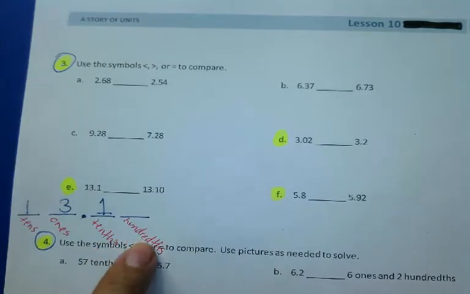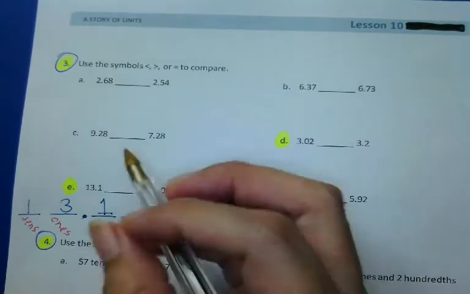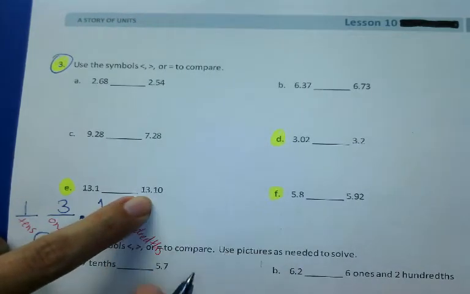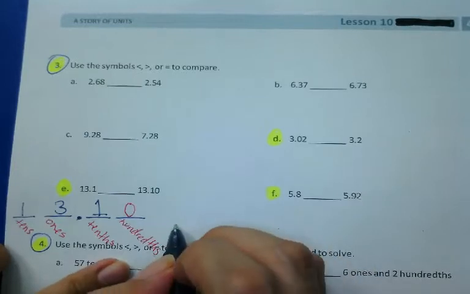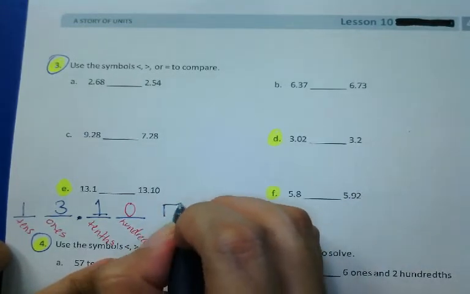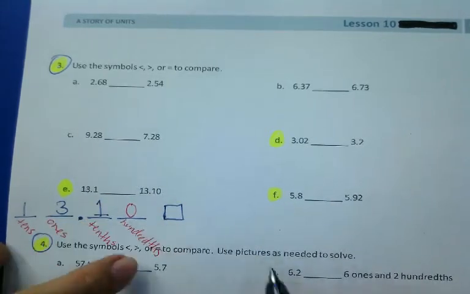Okay, do I have any hundreds? No, so I could say that I can plot a 0. Now I want to compare to this other next fraction. So we can do the same. Let's put a box right here. This is where we're going to put our comparison symbol.